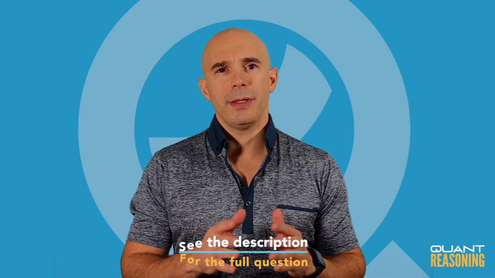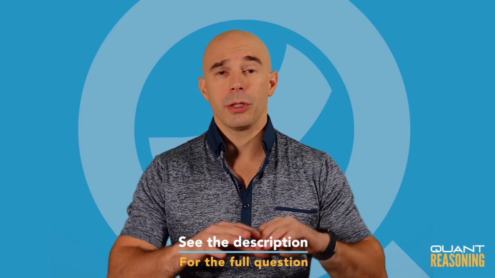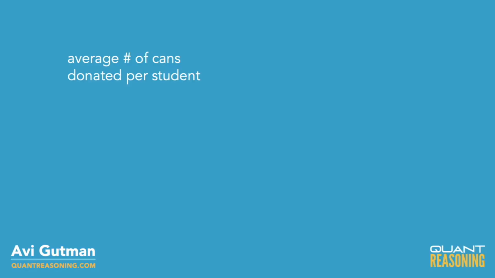So we know that the average number of cans is going to be the ratio of total number of cans donated to number of students. By definition, that's what an average is, right? It's the sum divided by the number of terms.